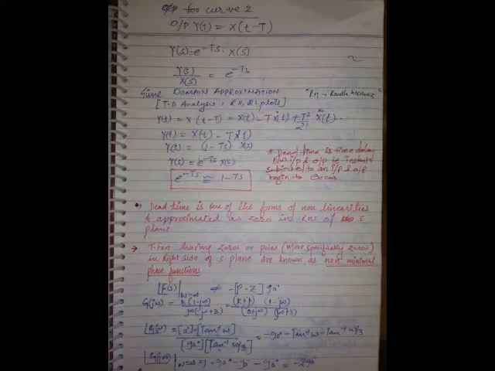Now let us see. Put s equal to j omega. This is G of j omega equals K into 1 minus j omega by j omega plus 3, which is K plus j0, 1 minus j omega, over 0 plus j omega, plus 3.